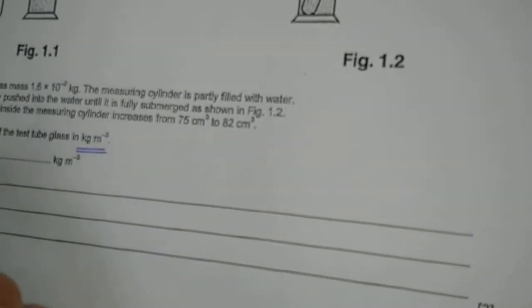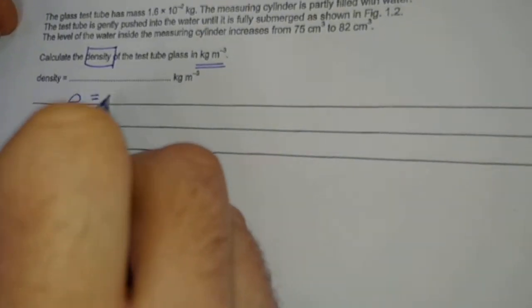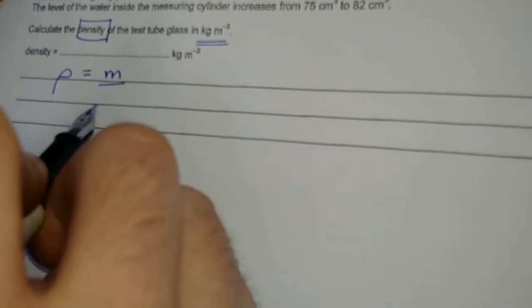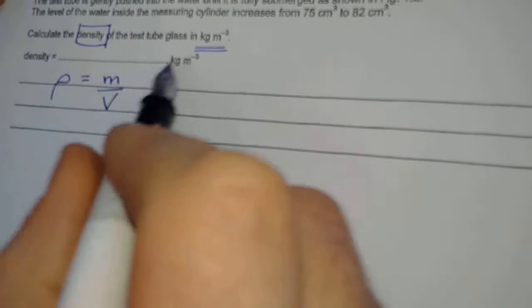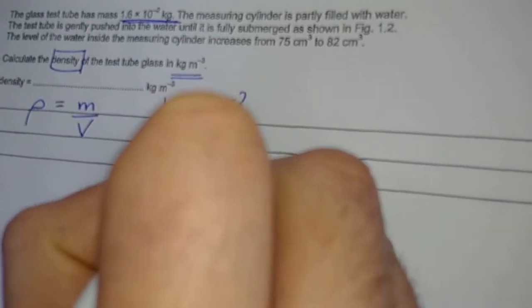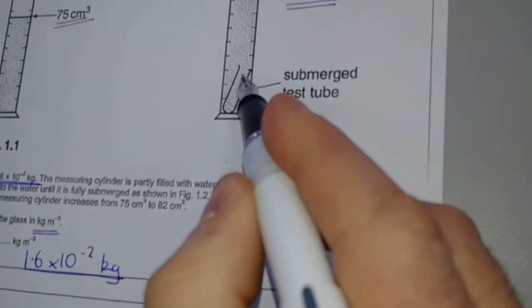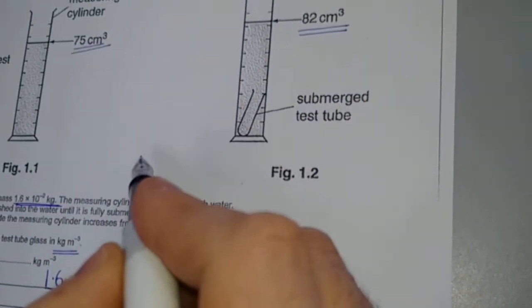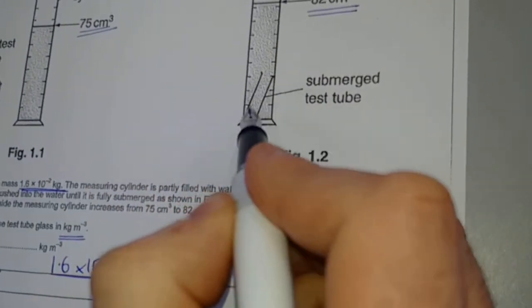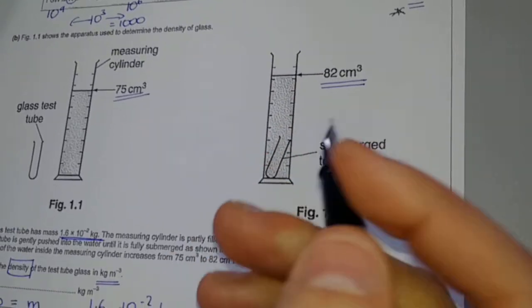So hopefully I'll know, and actually this formula is given on the sheet if we didn't know, that the density is found by doing mass divided by volume. Happily, in the question I already saw that the mass was given to me, 1.6 × 10 to the -2 kilograms, and I need to divide that by the volume. To find the volume of this glass test tube, I need to remember Archimedes' principle, which is that if an object sinks in a liquid, then it displaces its own volume in liquid.